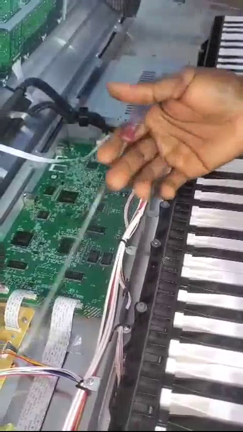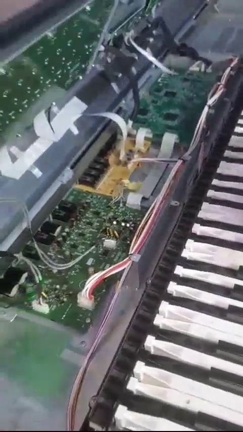So the board has been fixed, the audio panel too has been fixed. We just want to power it and test it for you.